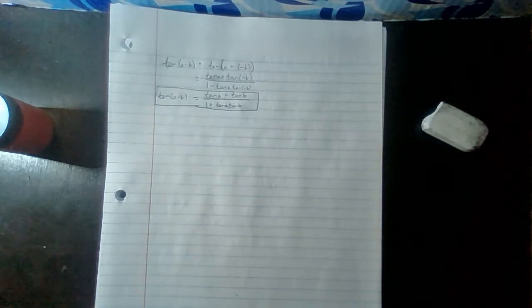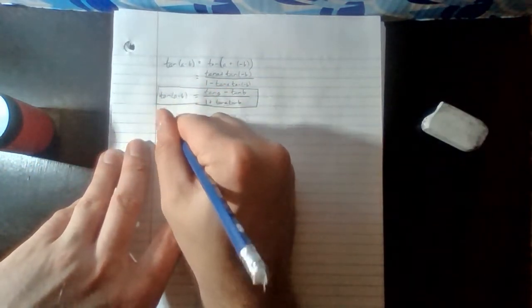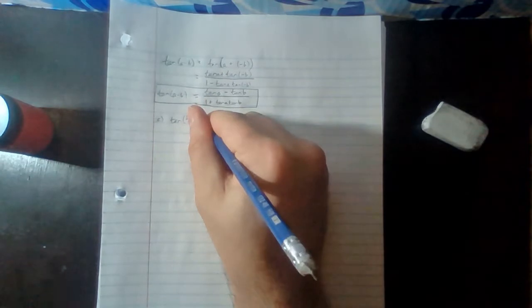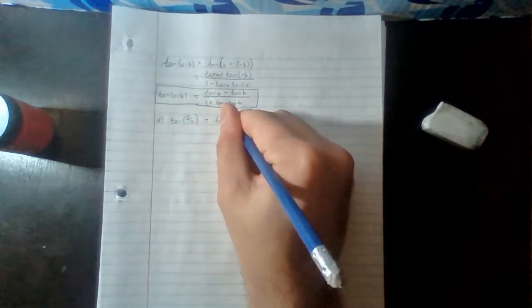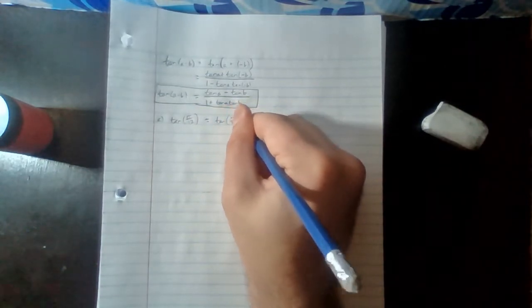Look at 2 examples here. So tan of pi over 12, we already did sine of pi over 12 and cos of pi over 12. So if you remember from those previous examples, pi over 12 is pi over 3 minus pi over 4.